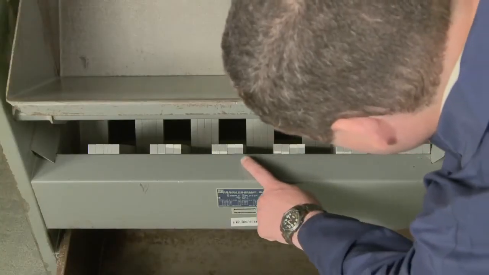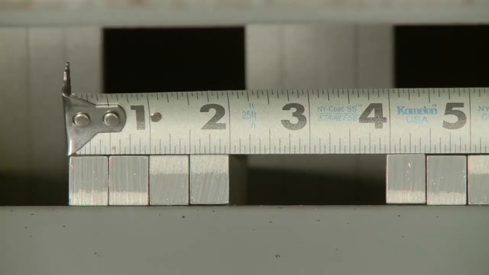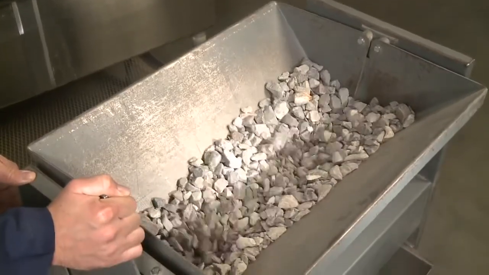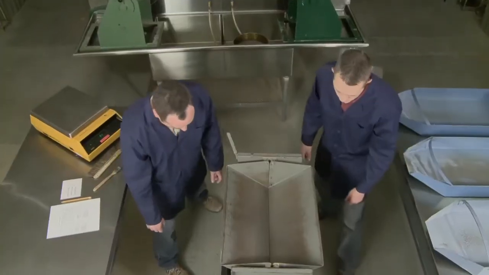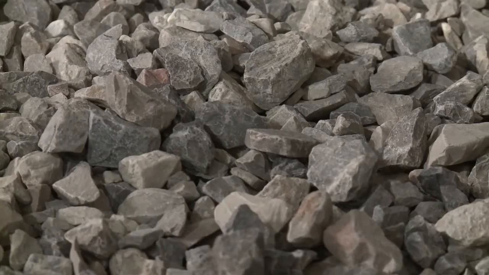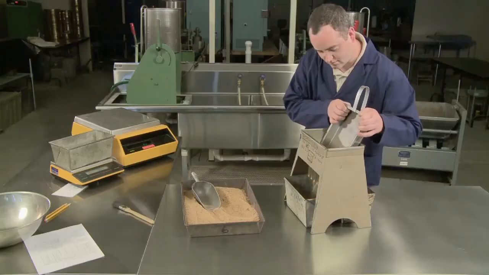We're using a splitter that's set up for aggregates with a maximum particle size up to approximately 1 3/8 inches. The configuration is basically the same as the fine aggregate splitter: a hopper above the chute assembly and 2 catch pans. The procedure is exactly the same as with fine aggregate.